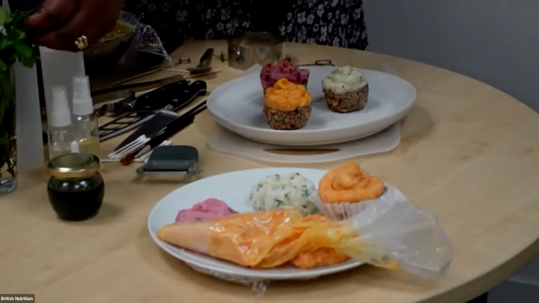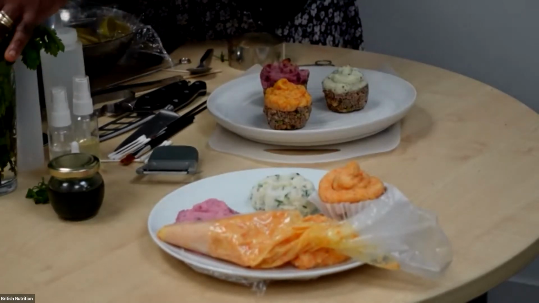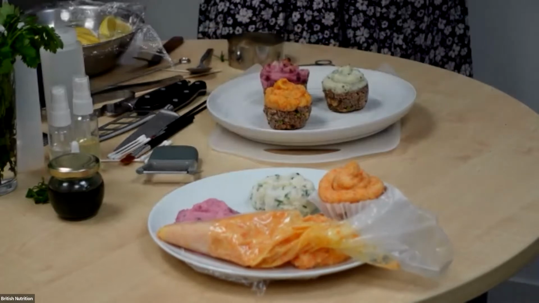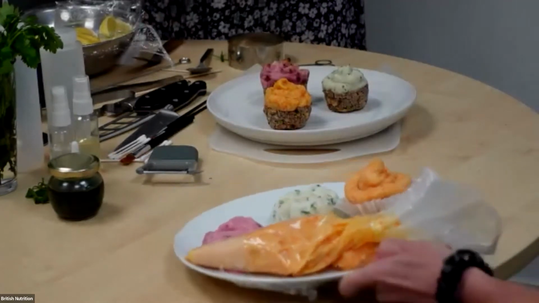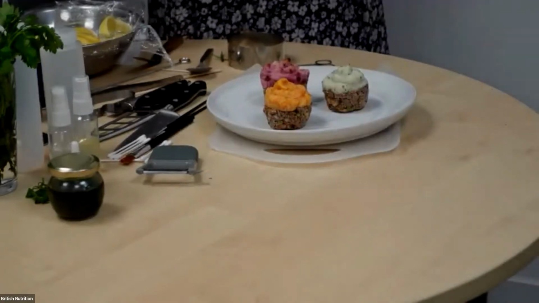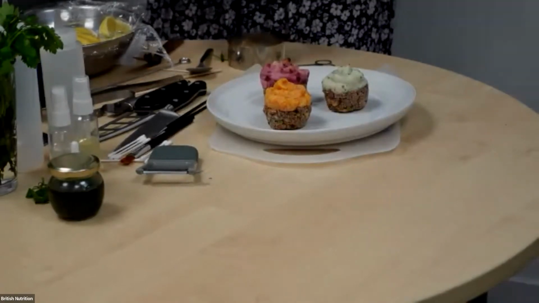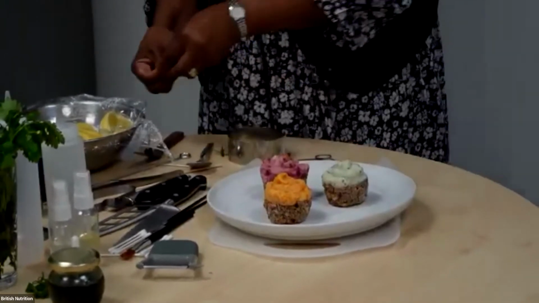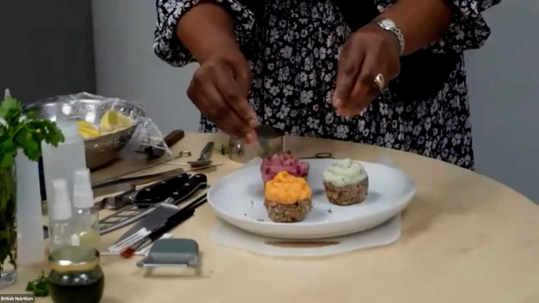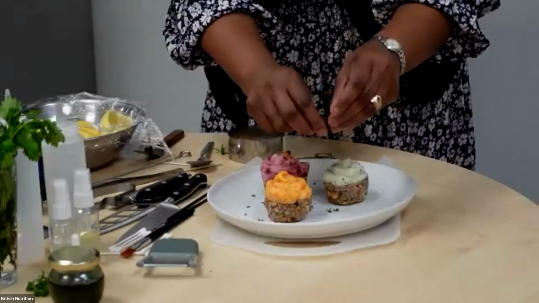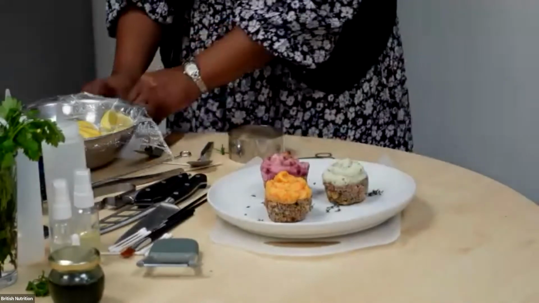And what you do is you can just, I'm going to use some fresh thyme, just arrange the thyme over. But you can use whatever herbs you like, really. It's entirely up to you. And a couple of salad leaves as well. Just add some leaves in there.